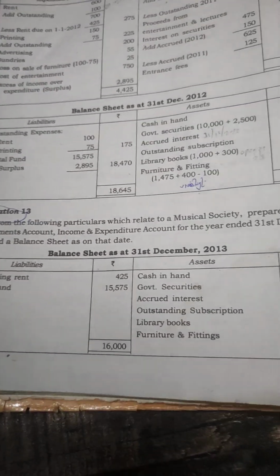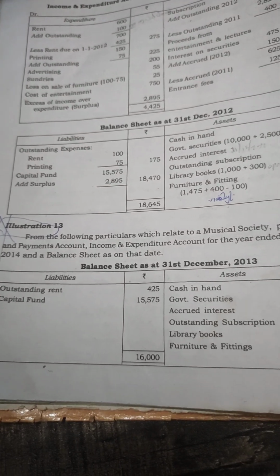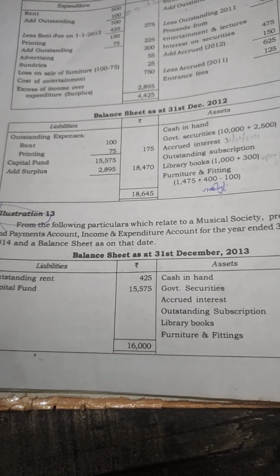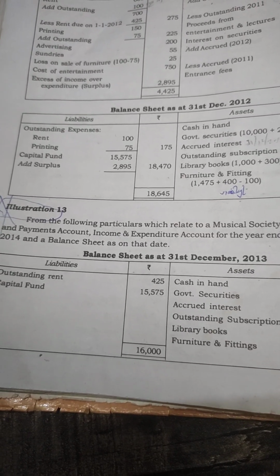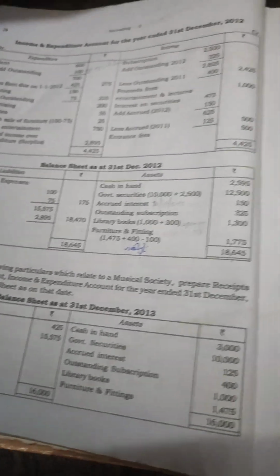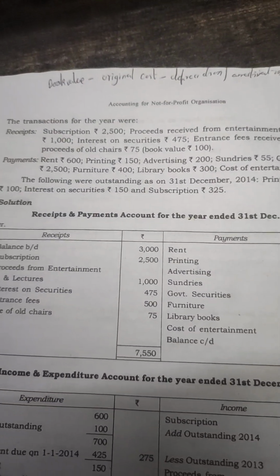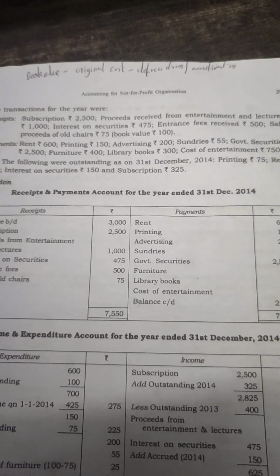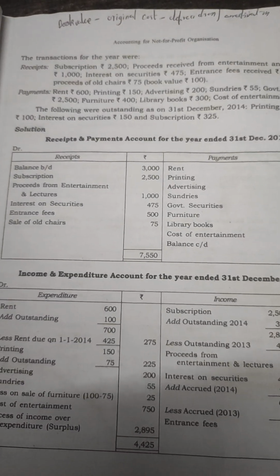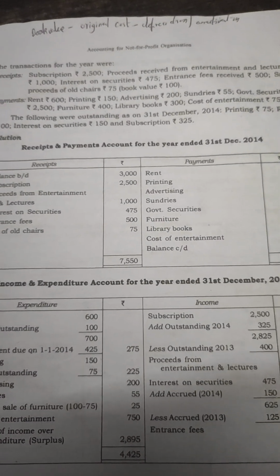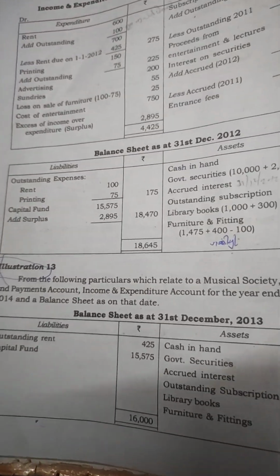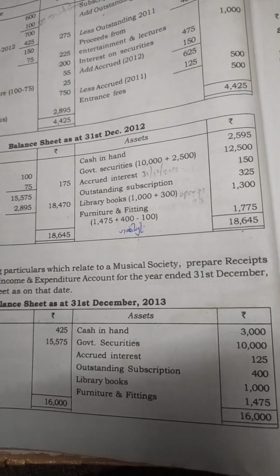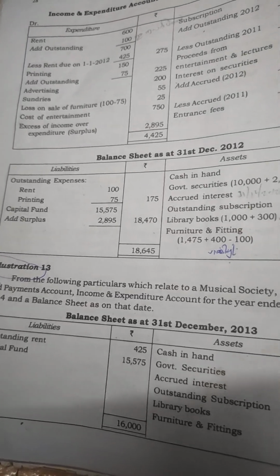So this is the question. We have a balance sheet for the year ended 31st December 2013, and some transactions are given like this. So we have to find the receipts and payments account, income and expenditure account, and balance sheet for the year ended 31st December 2014.